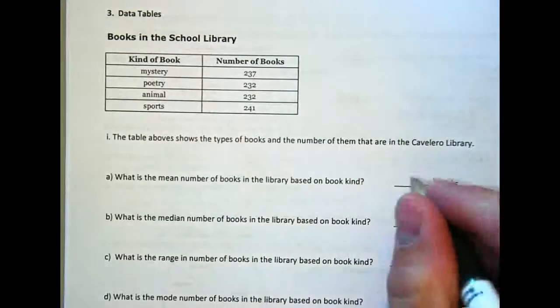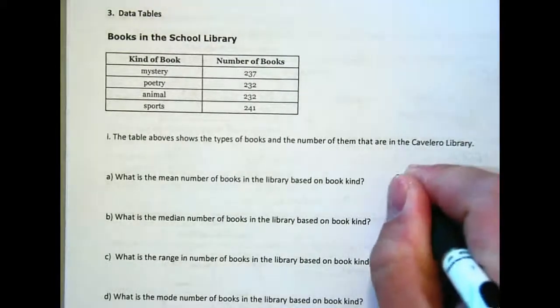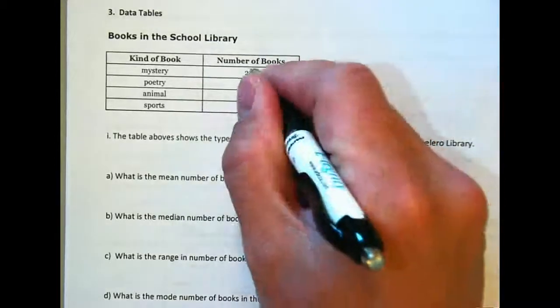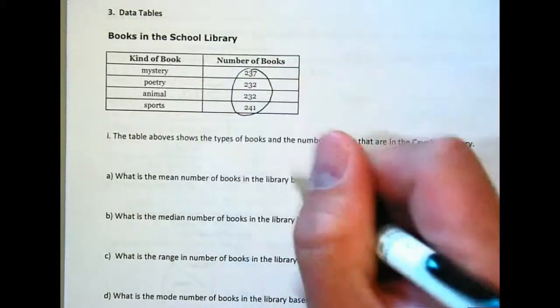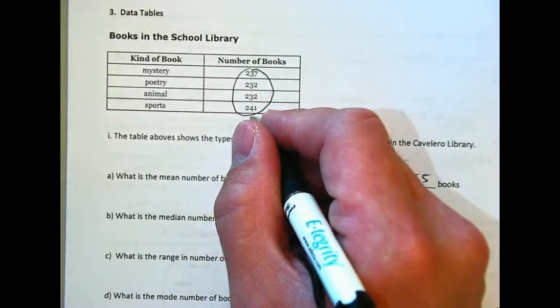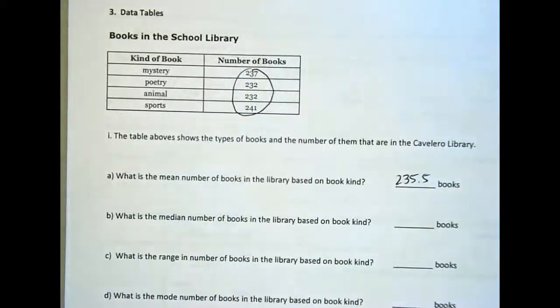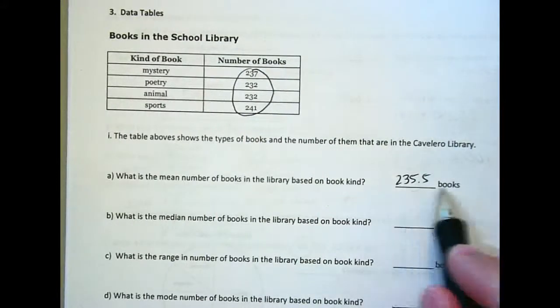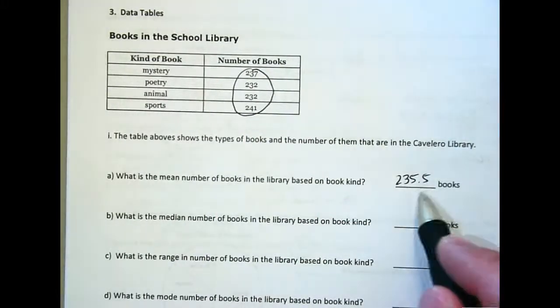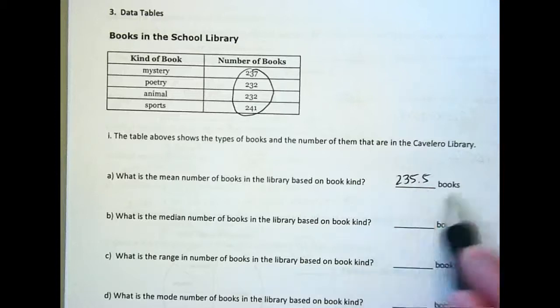A. 235.5. Yes, that's correct. So we add up all of these numbers of books, find the sum, and divide by 4. What was the sum? What's your question, Kelly? Do you round? We're not going to round right here. We're going to leave it. If you rounded to 236, it'd probably be okay, but I'd rather you leave it in decimal form.